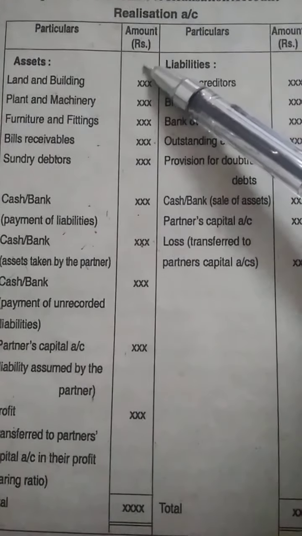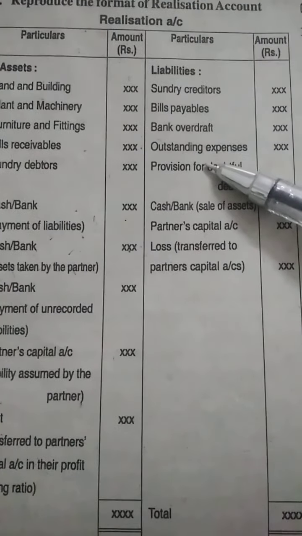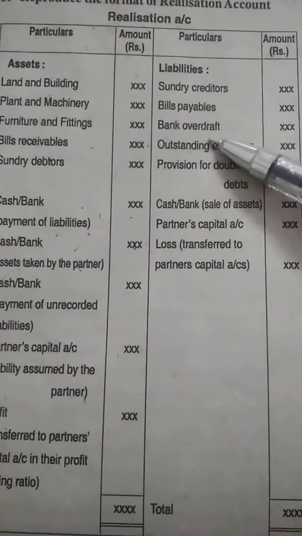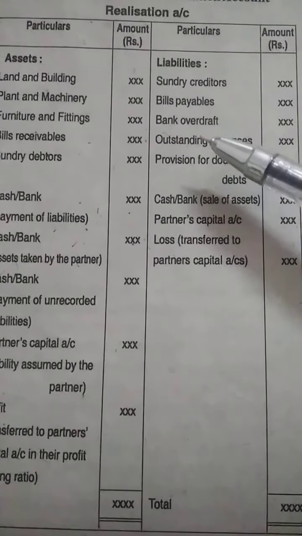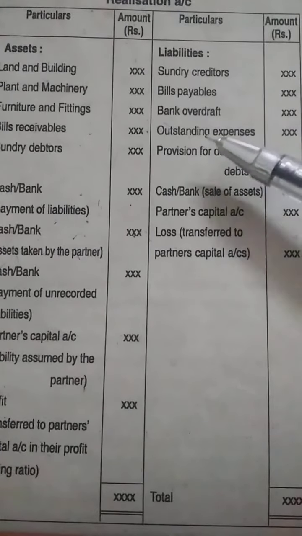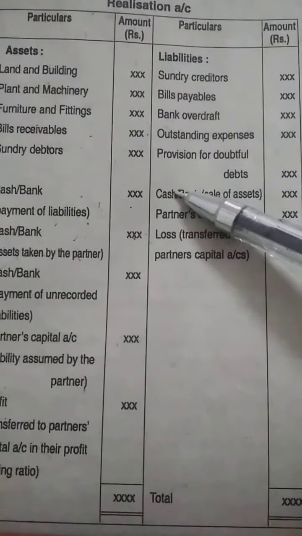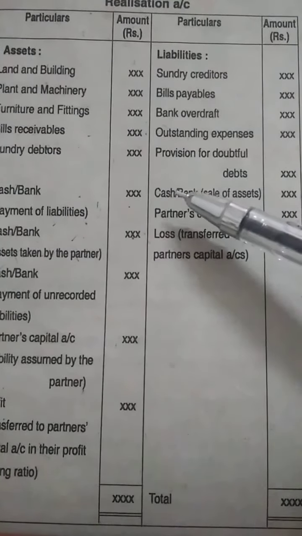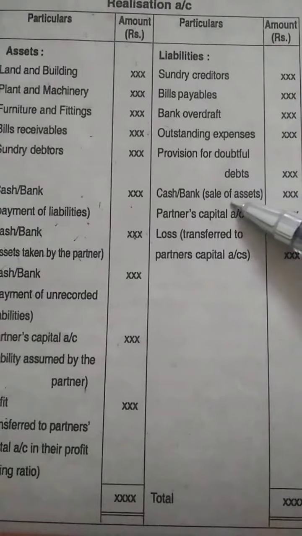Okay. So first we will transfer all the assets to the debit side, then we will transfer all the liabilities to the credit side of realization account. Next we will check in the adjustment which assets are sold off at the time of dissolution of the firm. And when we sell the assets we will get cash from the sale of asset. So we will write here cash and below that we have to show which assets are sold off.